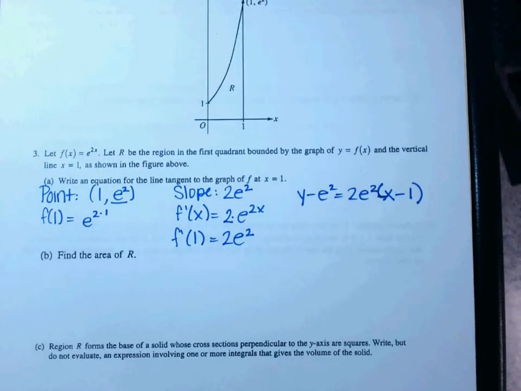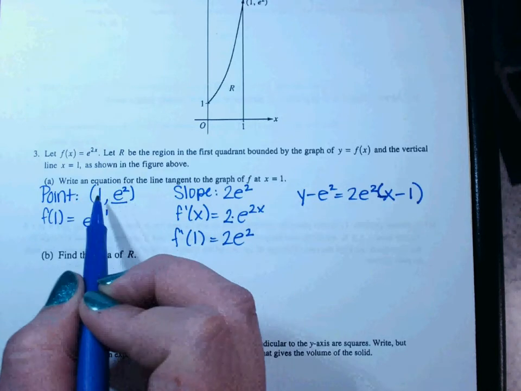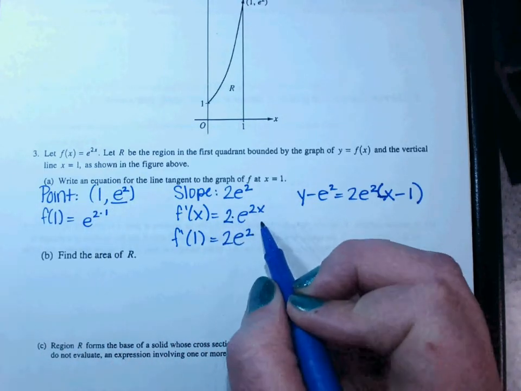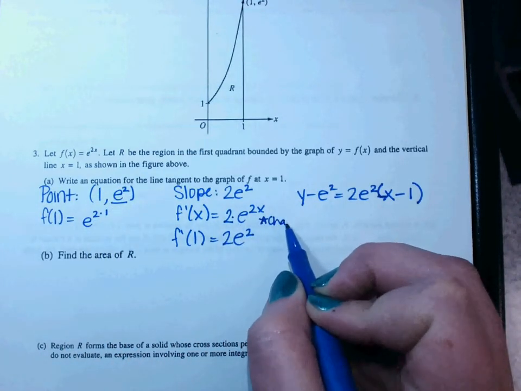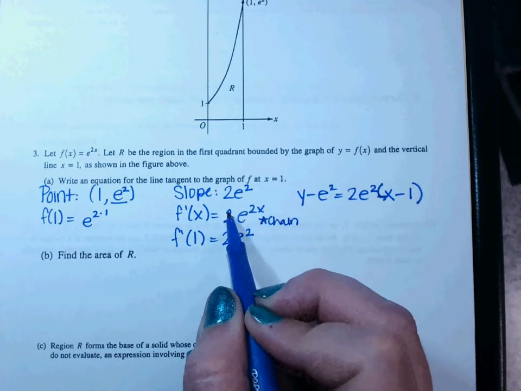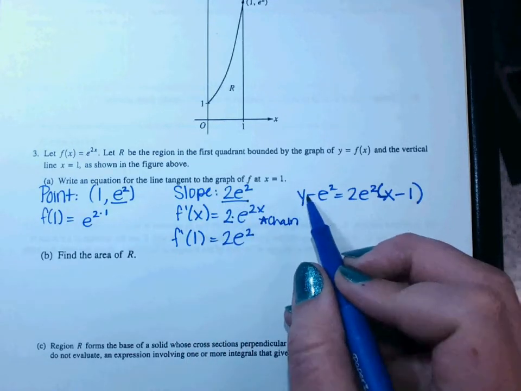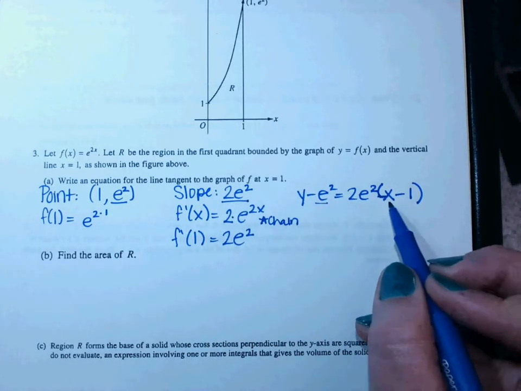Plug in the 1. You plug in 1 here, you get e squared. So that's our point. Then your slope, make sure you do need the chain rule here. So when you take the derivative of e to the 2x, it's e to the 2x times 2. Then plug in your 1. This is your slope. And then y minus y1 equals slope times x minus x1.